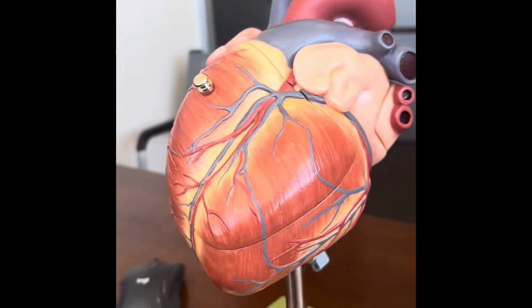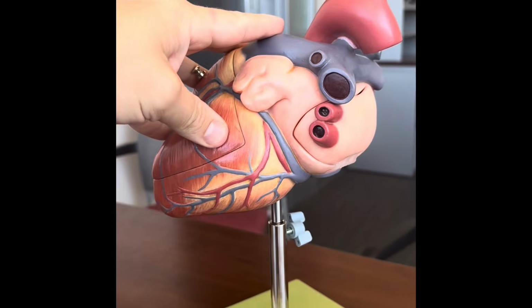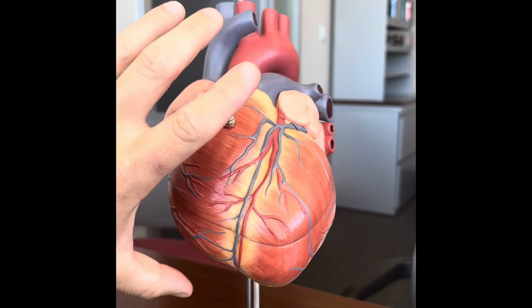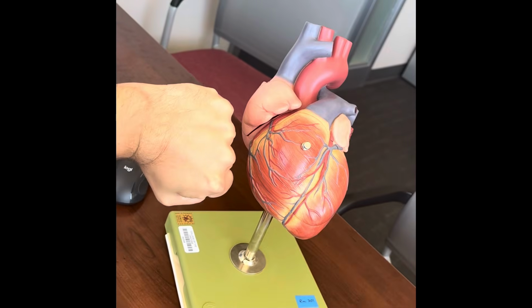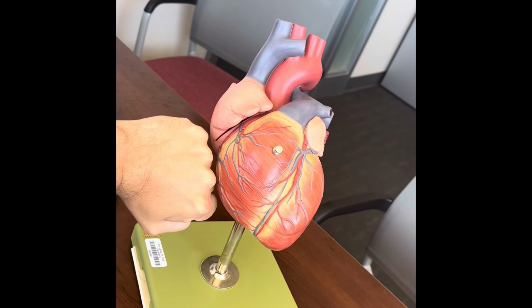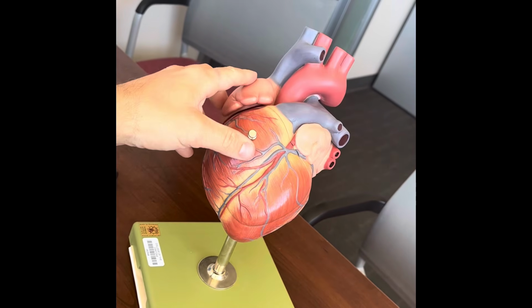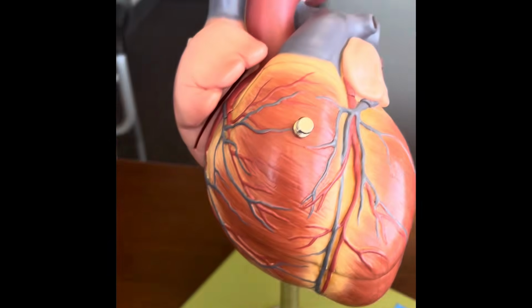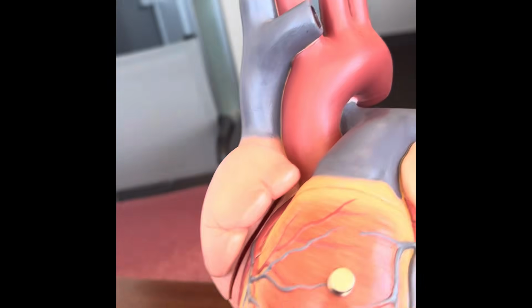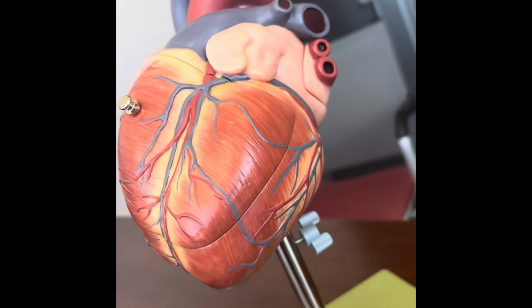This is the model, the one that we primarily use for the heart. It's pretty big. It's much bigger than a heart should probably be, which is about the size of my fist. This one's maybe 20% larger than a standard human heart. It's pretty detailed, with a lot of good structures on it. So let me walk through everything.